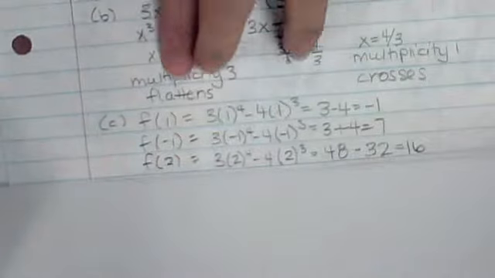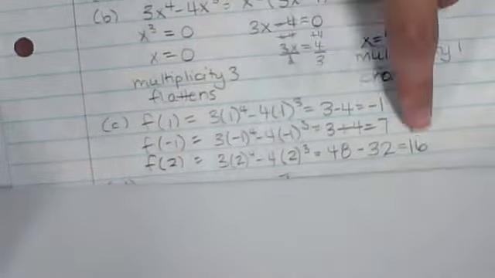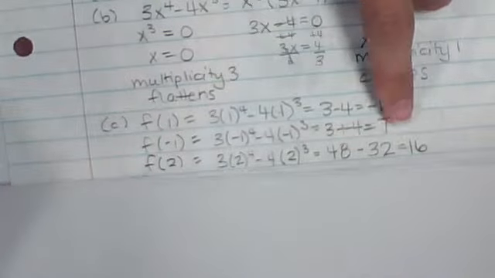And if I do f of 2, I would get 3 times 2 to the fourth minus 4 times 2 to the third, and I would get 16, which is a fairly high number.